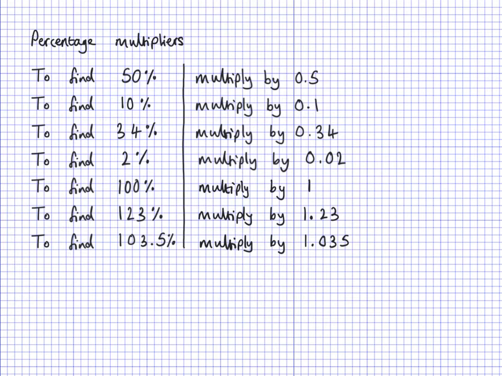So in this video, I'm going to talk about percentage multipliers, and what we mean by that is a number that we can use to multiply another number to find different percentages of that number. So for example, to find 50% of any number, I can multiply that number by 0.5. And I think it's quite easy to convince yourself of that.